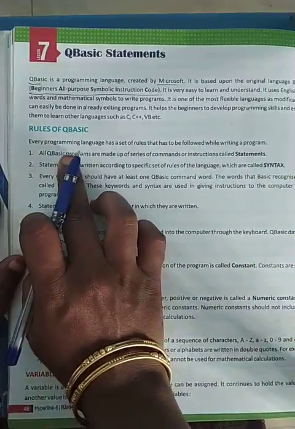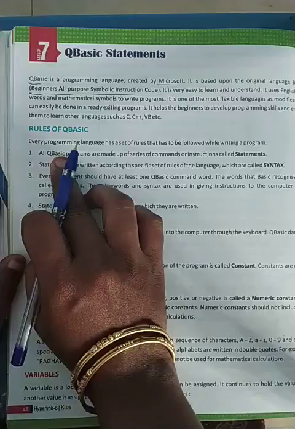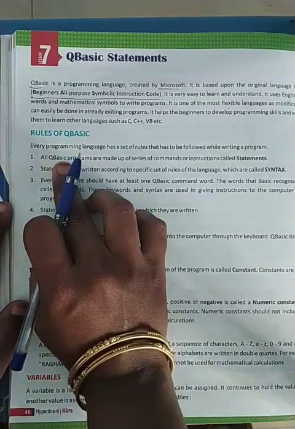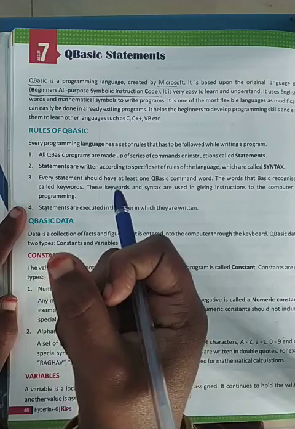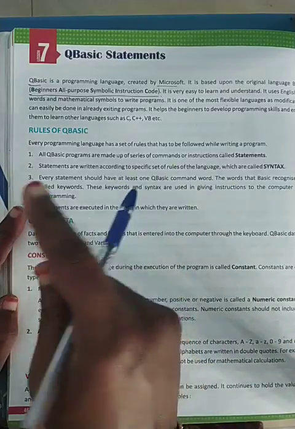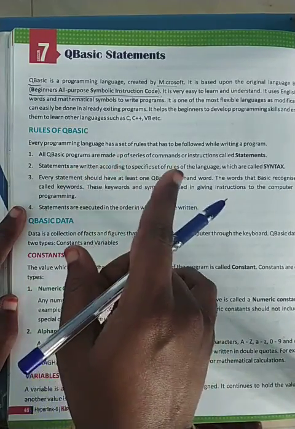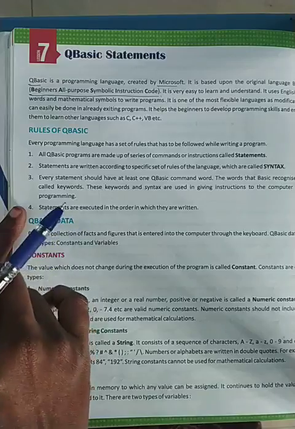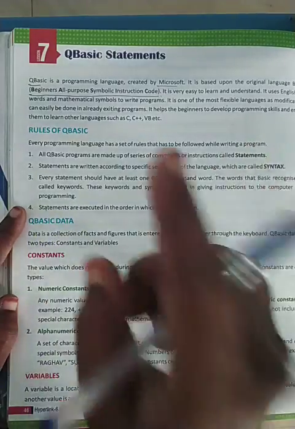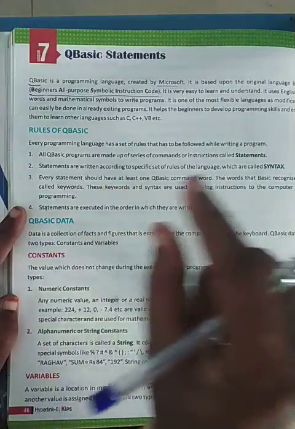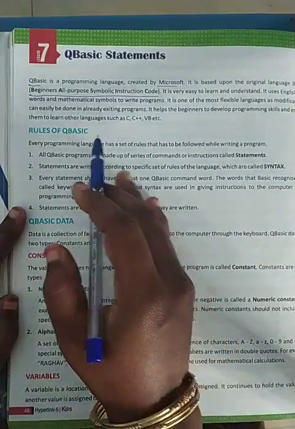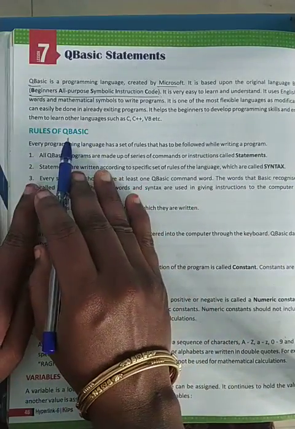First one is, what are the rules of QBasic? Rules means what? When we were learning our English language, we were told some rules, like our alphabets. There are 26 alphabets, and there are capital letters and small letters. Capital letters should be written like this, small letters should be written like this. So those were all small rules. Similarly, we have certain rules for QBasic.